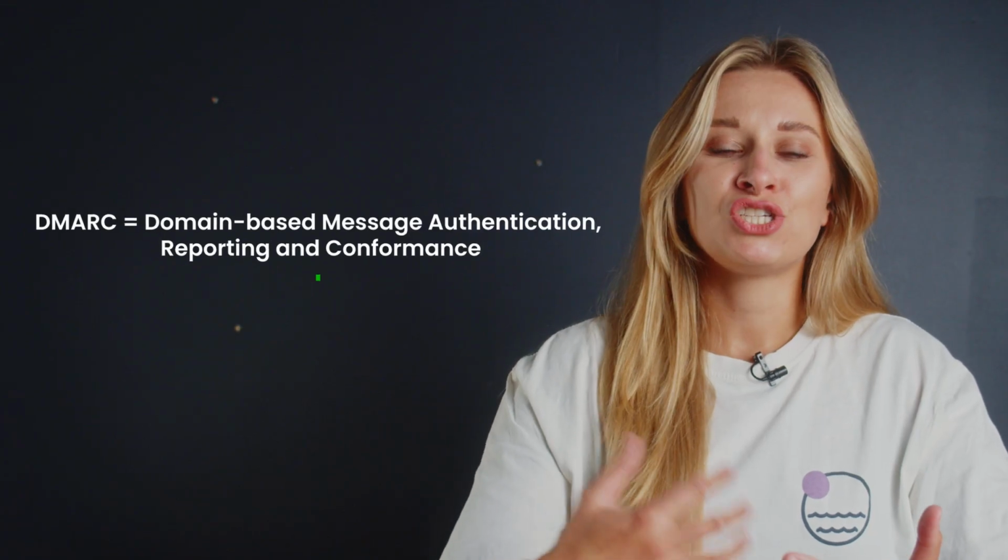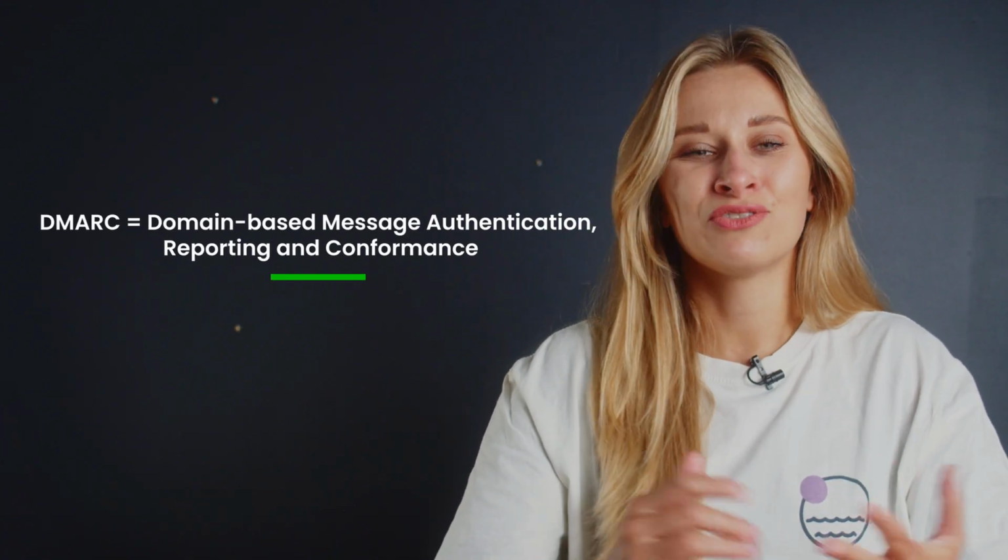So, DMARC stands for Domain-Based Message Authentication Reporting and Conformance. That's a long one, but it pretty well describes what DMARC does. Let's break it down. First, it's domain-based. That means you set it up in your domain's DNS panel. Next is message authentication. To make DMARC effective, you should have at least SPF or DKIM set up, ideally both. DMARC lets you tell email receivers what to do when both SPF and DKIM fail to pass with alignment.